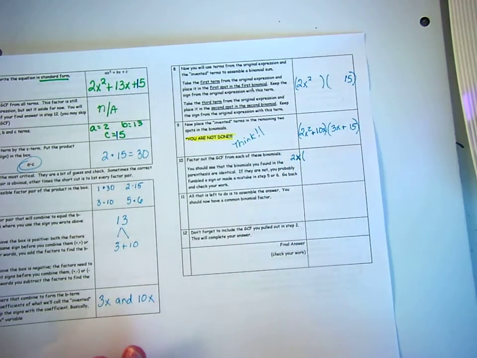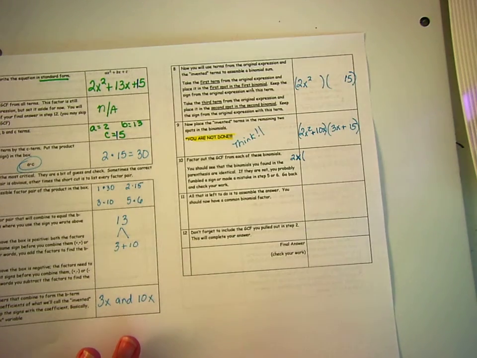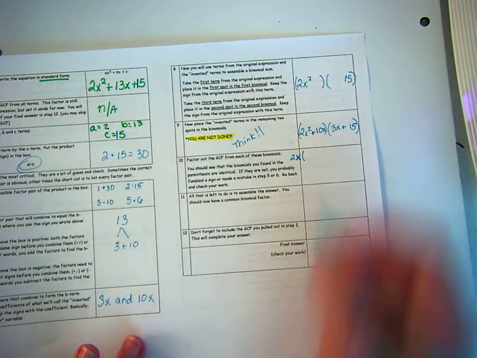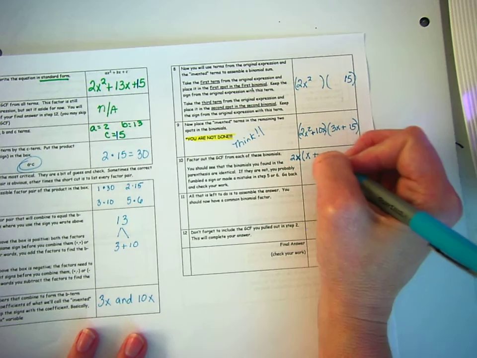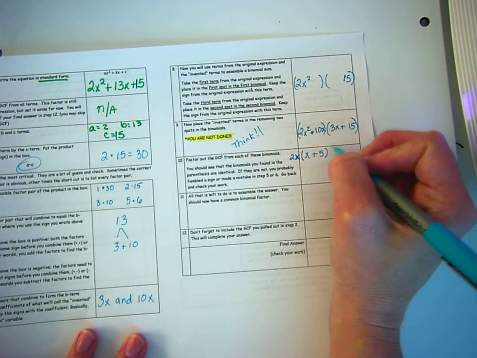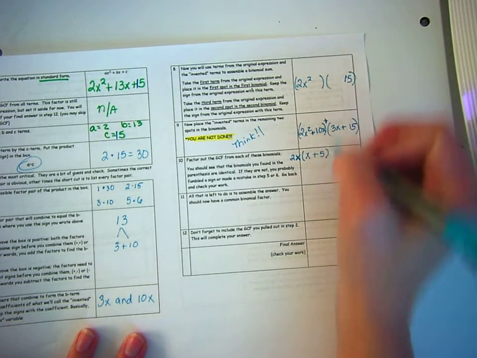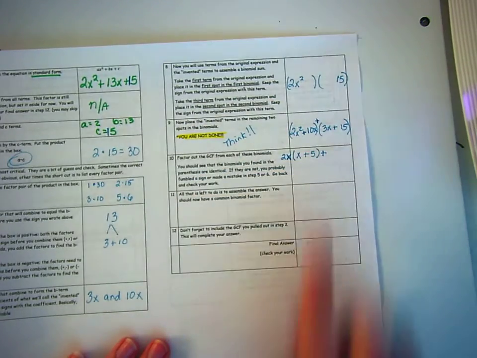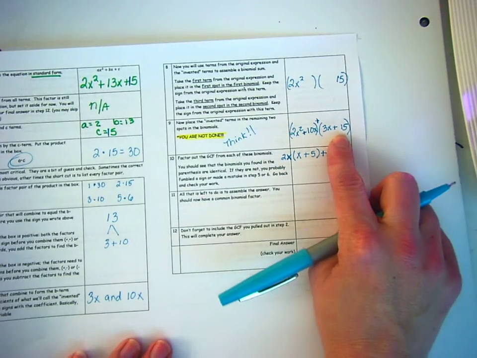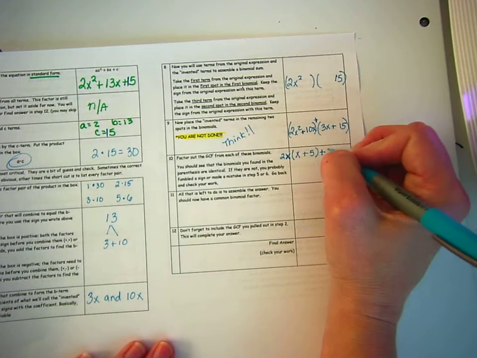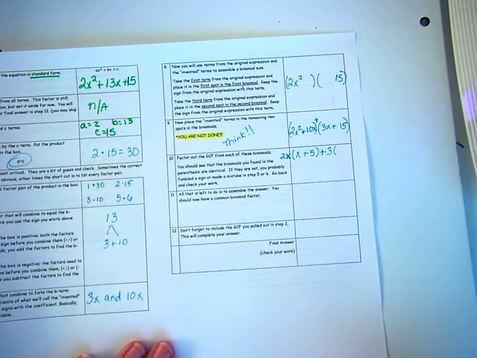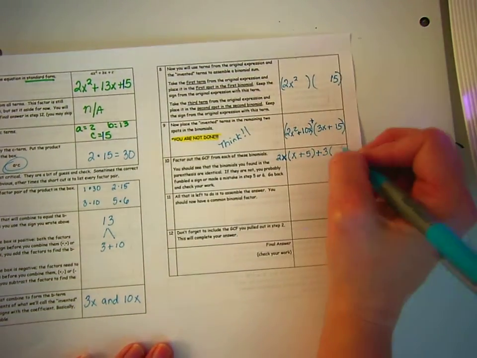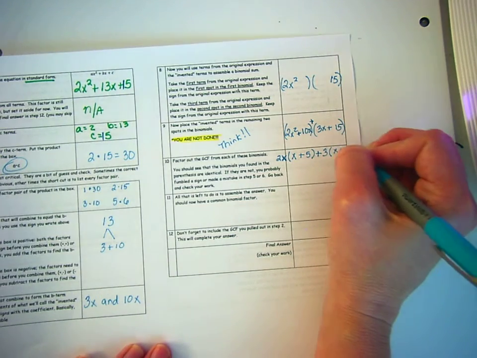What will be left once you divide that 2x out? X plus 5. I'm going to put the plus sign there because I need a plus sign there. Okay, what can I divide out of 3x plus 15? 3. Okay, when I divide that 3 out, what is left? X plus 5. Oh my goodness, wow, it's magic.